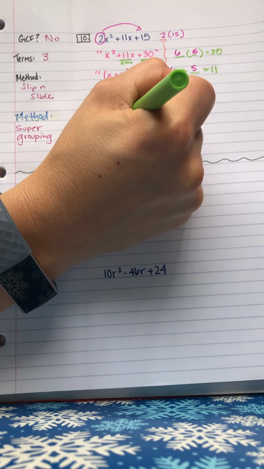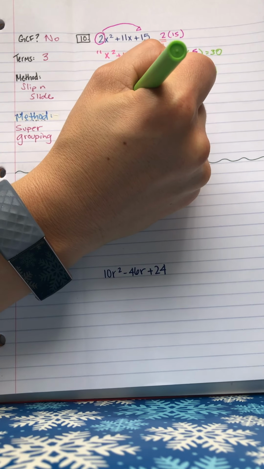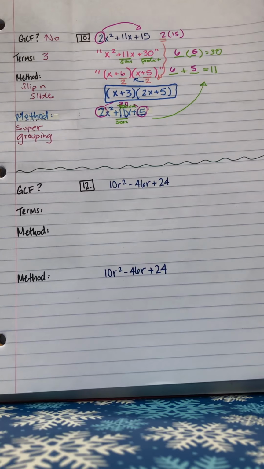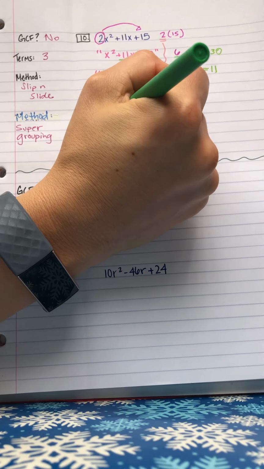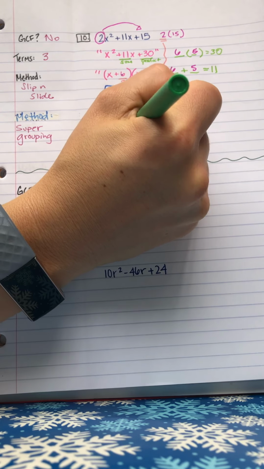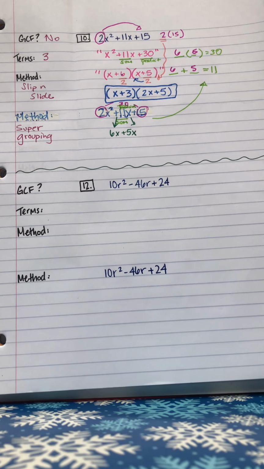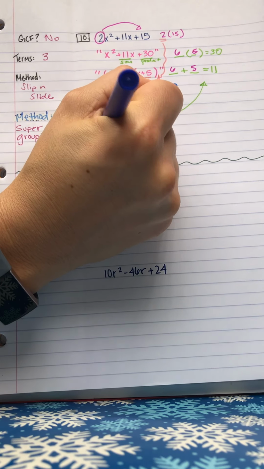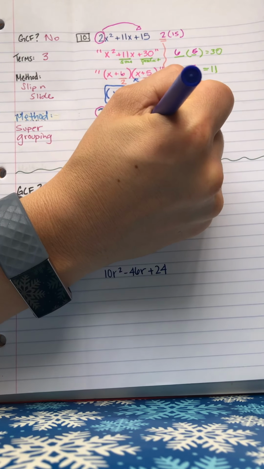What two numbers have a sum of 11 and a product of 30? Well, look, we already did that right there. So we actually know that our two numbers are 6 and 5. We already did that work. So what do we do with that? Well, we break up the middle term into 6x and 5x, because 6x plus 5x is still 11x. Then you bring down the first term, and you bring down the last term.